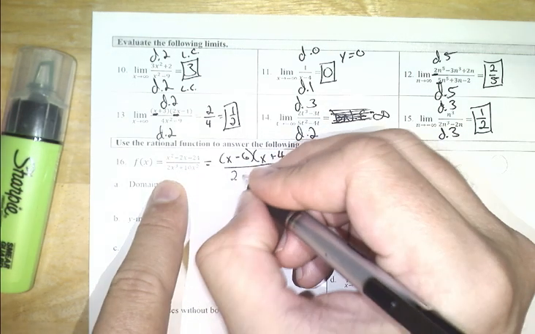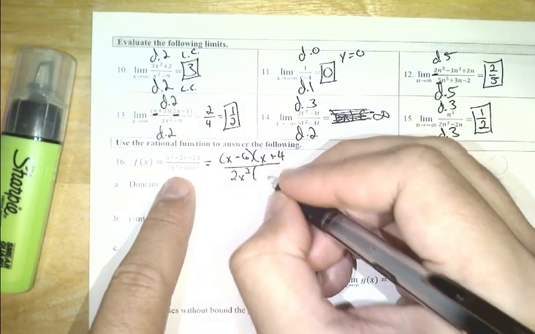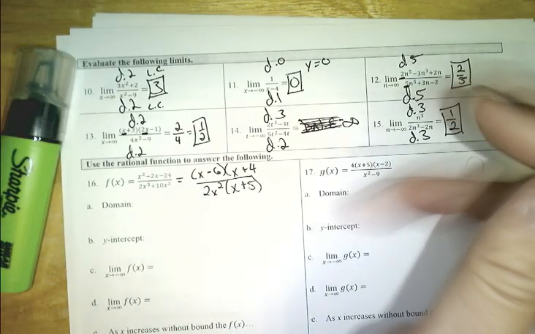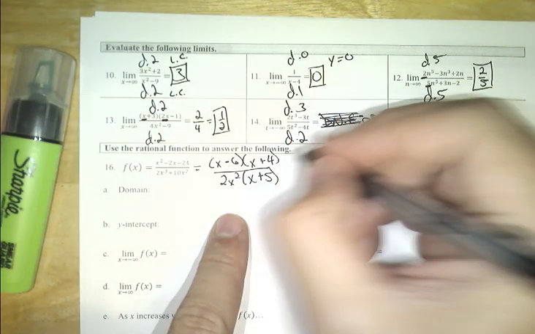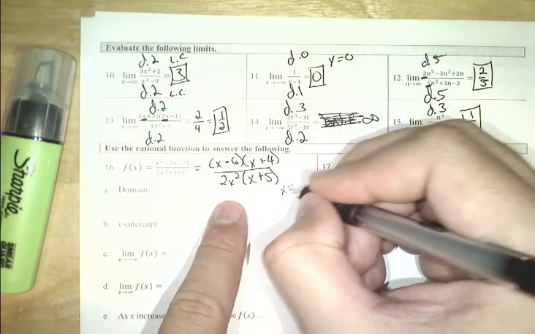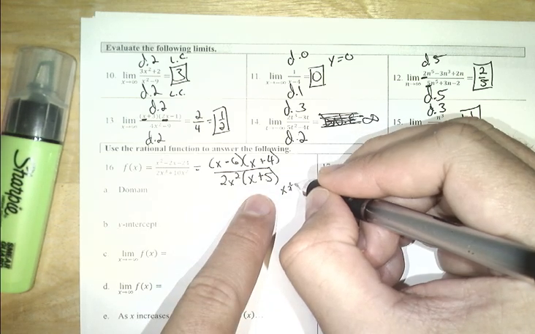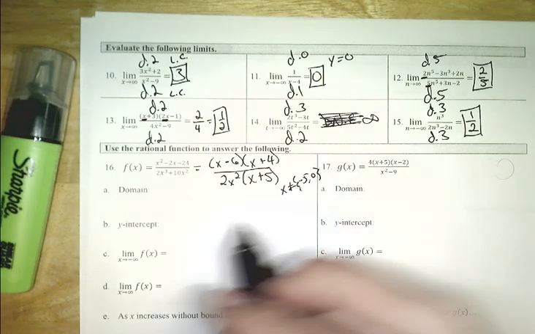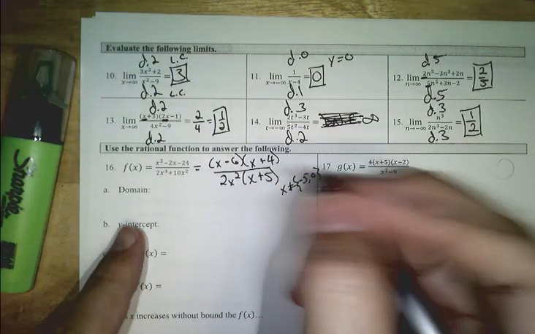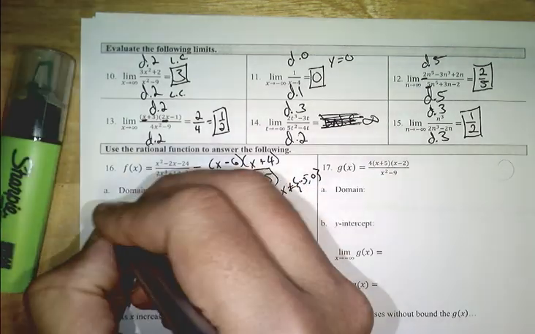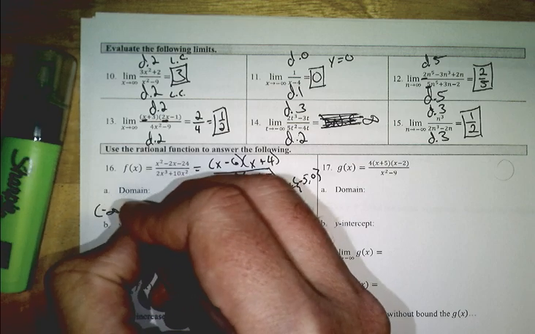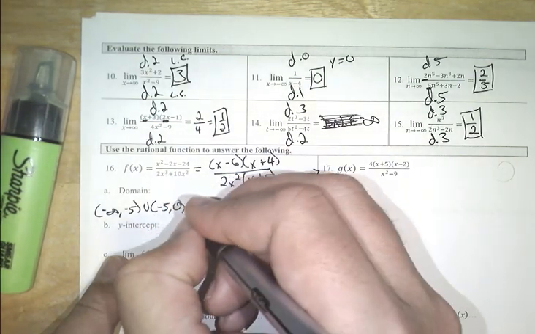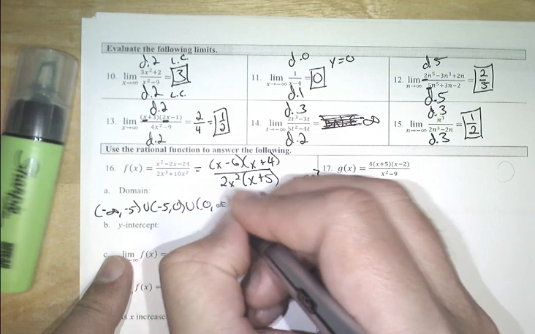of 2x squared times x plus 5. Looks like we have no holes, but we have excluded values at 0 and negative 5. So negative 5 and 0. So let's see here. Our domain is going to be negative infinity to negative 5 union negative 5 to 0 union 0 to infinity.